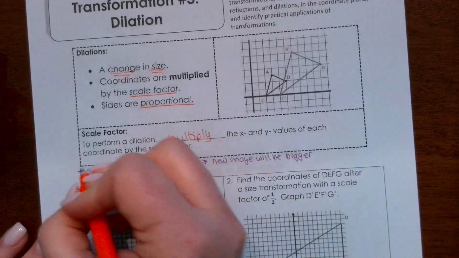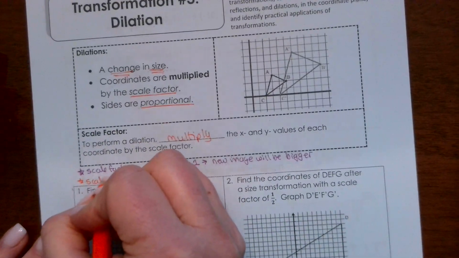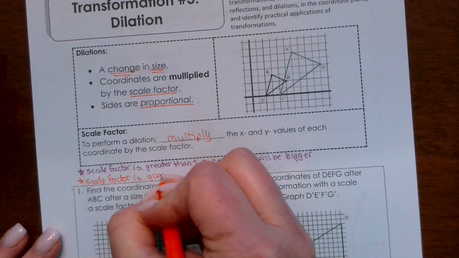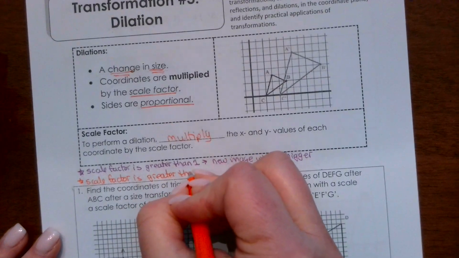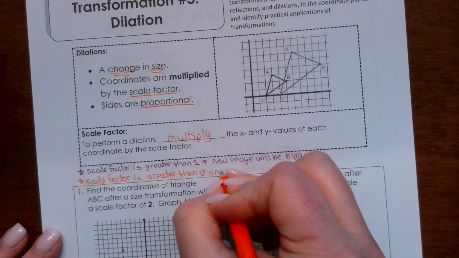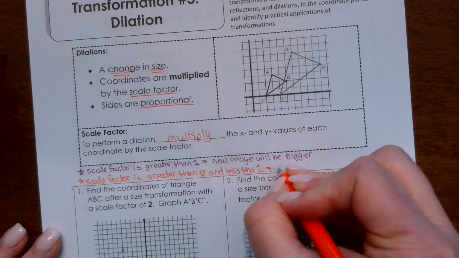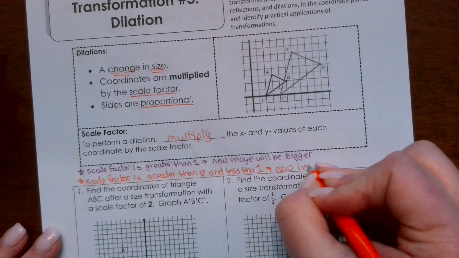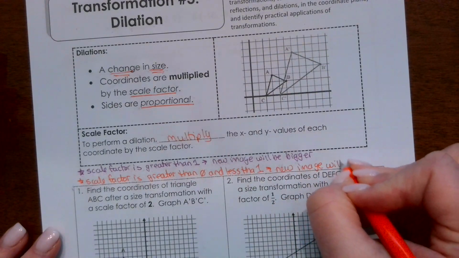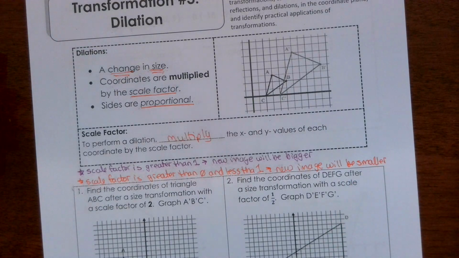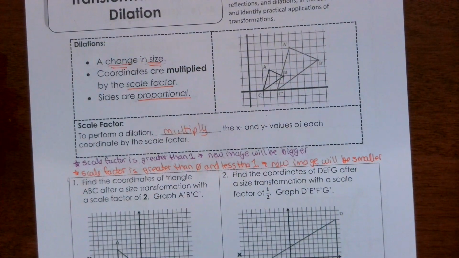And if my scale factor is greater than 0 and less than 1, my new image will be smaller. So why don't you pause and make sure you write all that down, and then we'll start taking a look at dilations a little more closely.